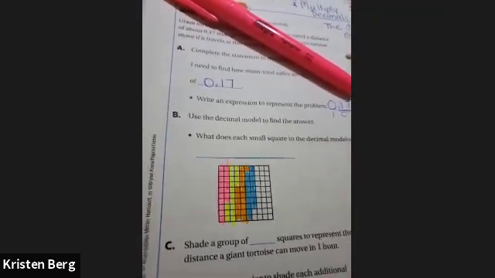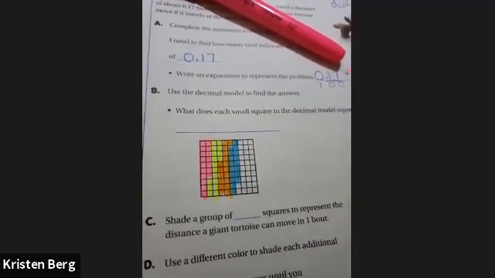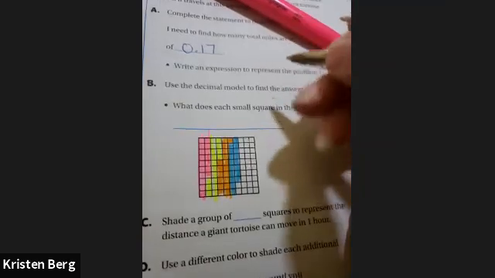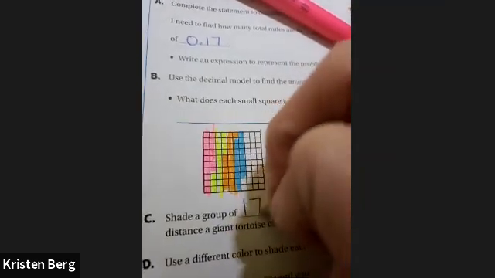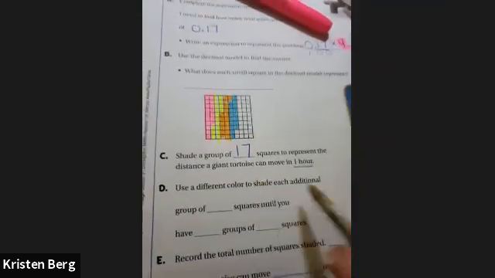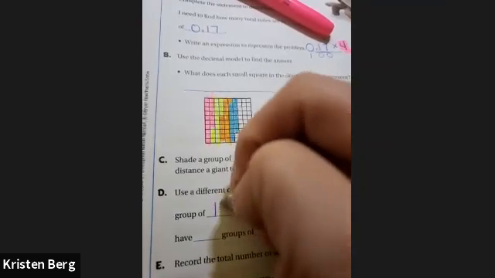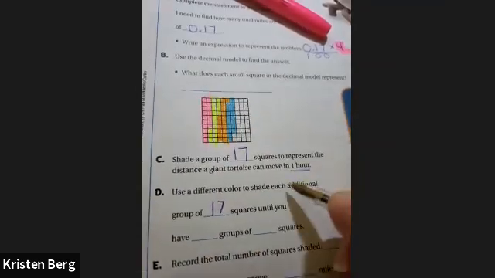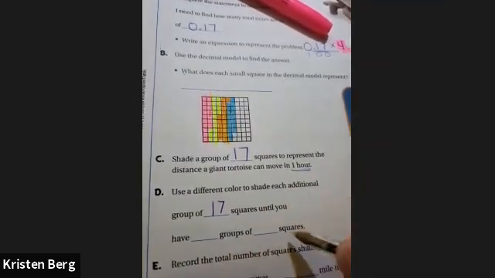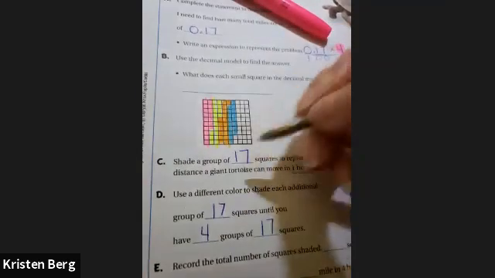So now it says shade a group of 17 to represent the distance. So we did that to move for 1 hour, but then use a different color to shade an additional group of 17 squares until you have how many groups of 17 squares? You should have 4 groups of 17 squares, and that's what we just did.